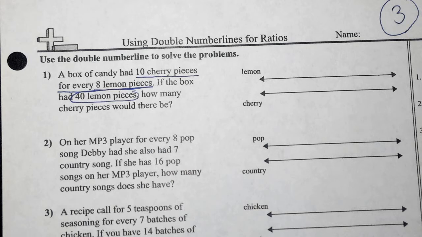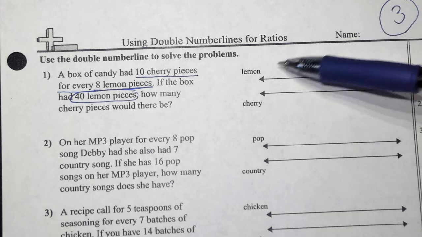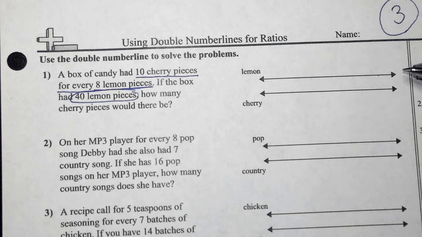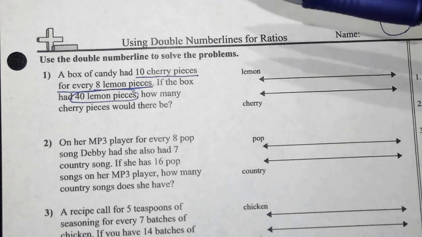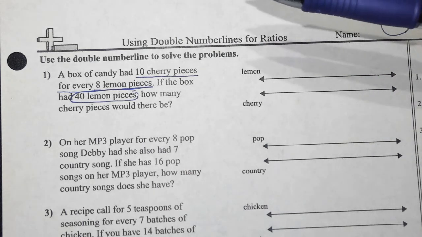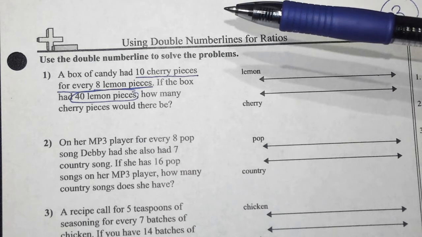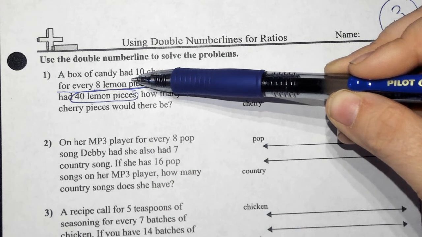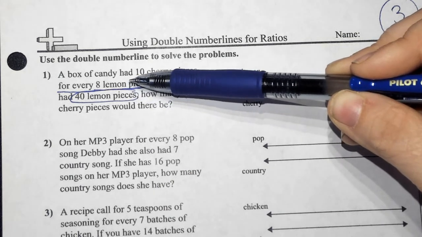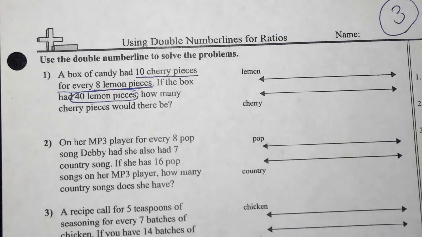So now, I want us to think about this. When we're putting marks on this number line, we don't want to just put random marks. We want to have our goal in mind. So how many lemon pieces were we given in our ratio? Because that's where we're starting. Noah: 8. And Noah, what are we trying to get to? 40. So if I'm trying to go from 8 to 40, how many times is 8 going to go into 40? Alana: 5 times. Very good. Which means that's how many marks I need.